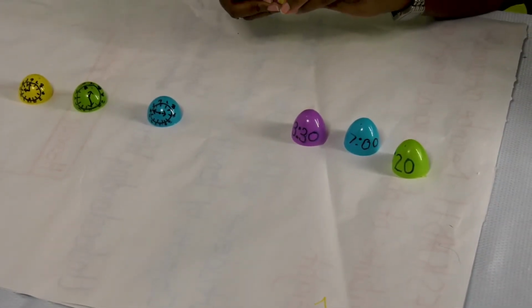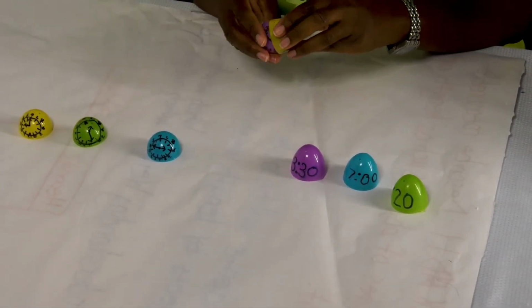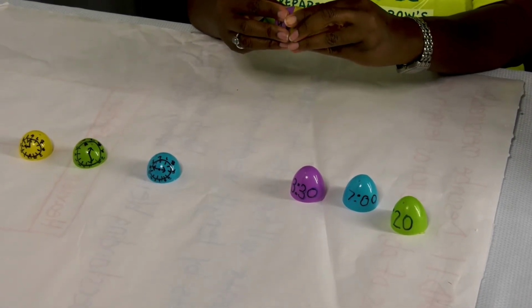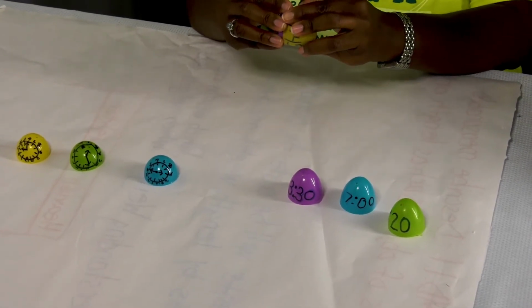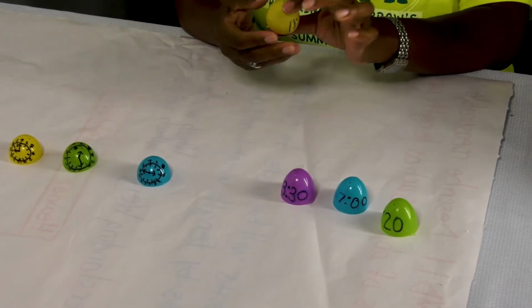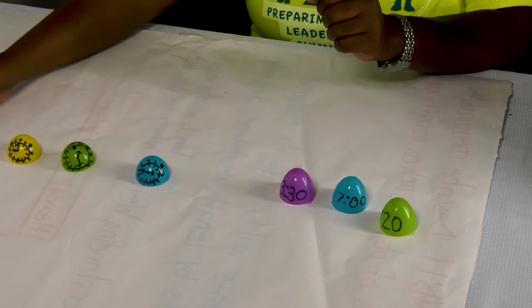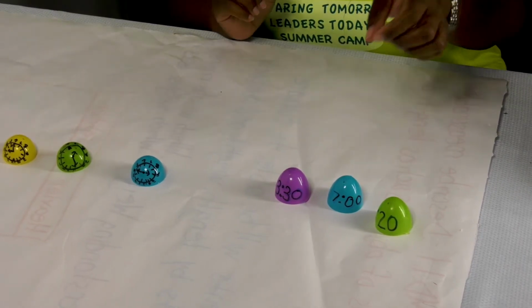All right, so that's how you, and then you would place the eggs together as such. You would try to put it together where you will make sure they connect some kind of way. Okay, and there you have it. 11:45 is matched up.